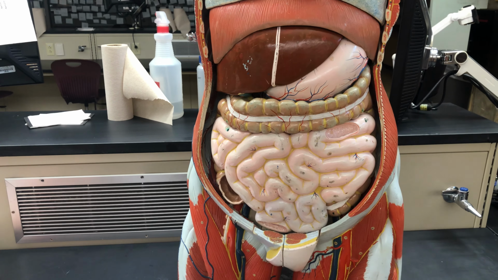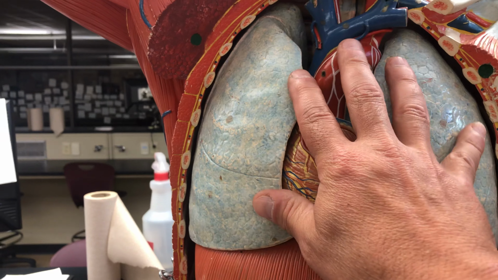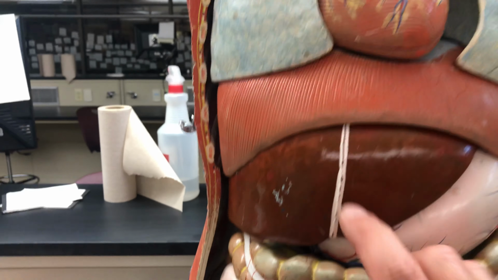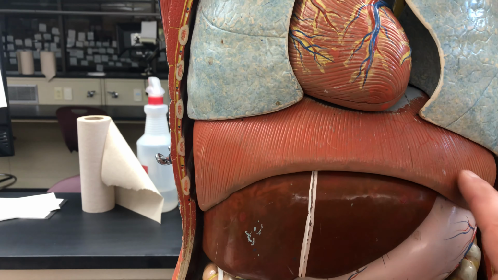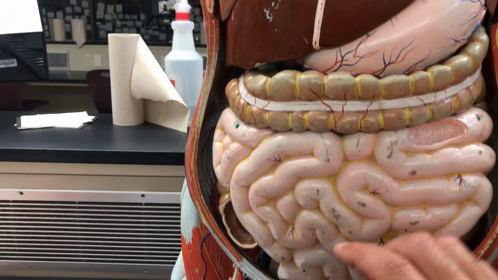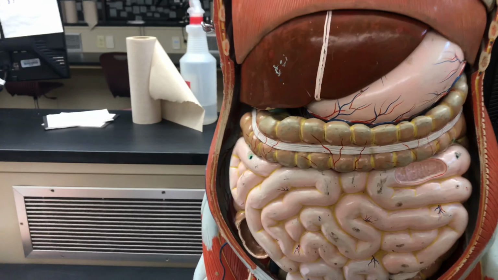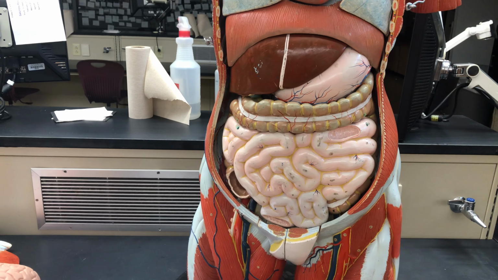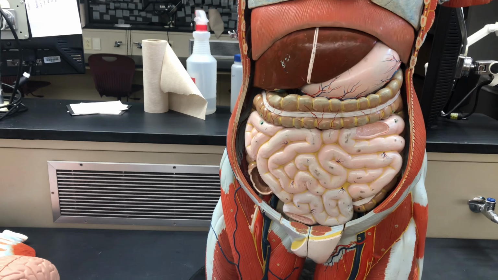We do have the diaphragm right here that separates our thoracic body cavity from the abdominal pelvic cavity, and you will not find a better landmark. But when we start getting down into the abdominal versus the pelvic cavity specifically, what we have to look for is what organs are found in those specific body cavities.